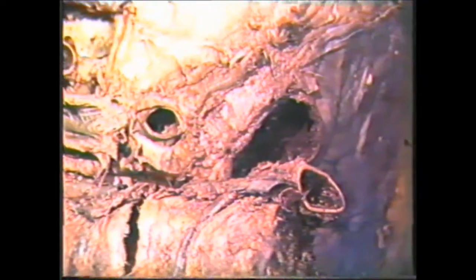Notice the phrenic nerve as it descends on the surface of the right brachiocephalic vein, the superior vena cava, the pericardium covering the right atrium, and below on the inferior vena cava. It is accompanied by the pericardico-phrenic artery, which arises from the lateral thoracic artery.